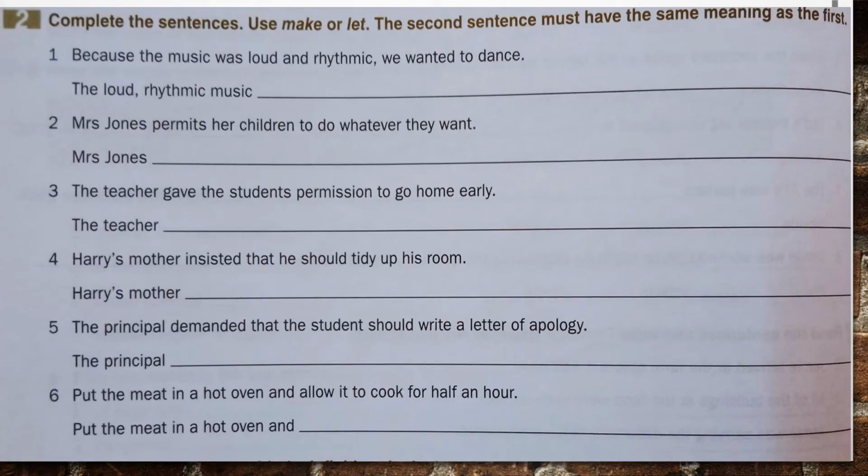In our previous lesson, we did the first activity from your workbook, page 74, and in our lesson today, we are going to continue doing the second activity. Open your workbook, page 74, and let's start with the second question. Complete the sentences, use make or let. The second one must have the same meaning as the first. So you are going to rewrite these sentences.